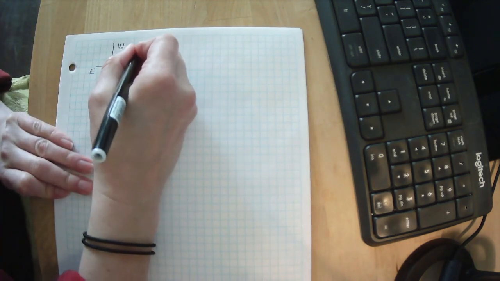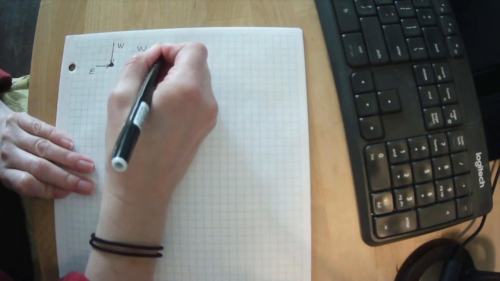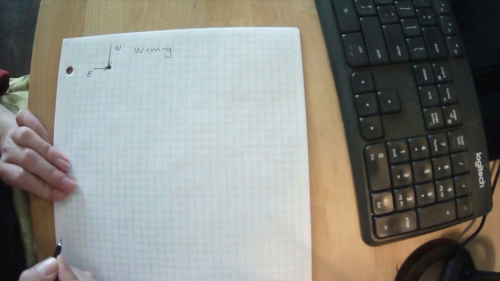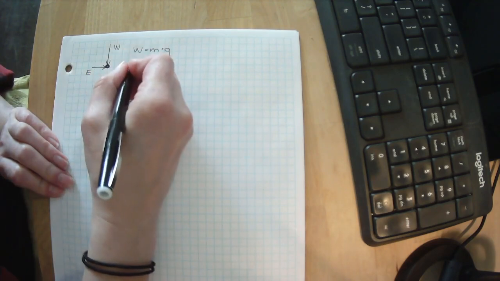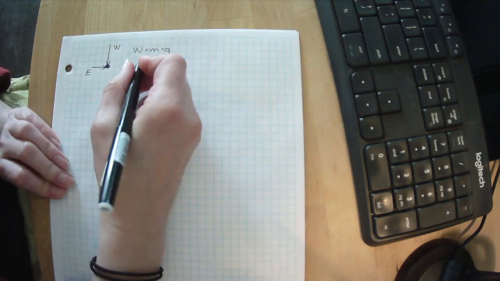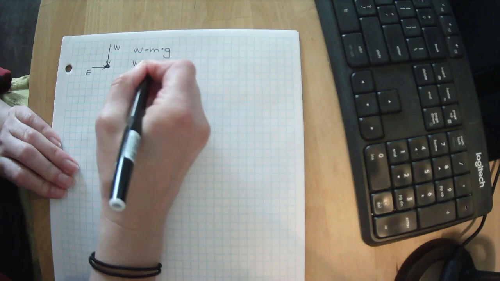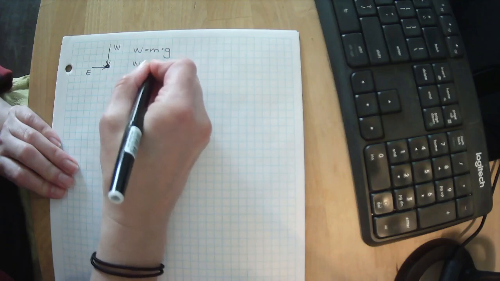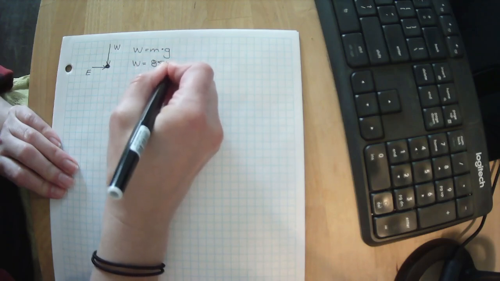So W is m times acceleration due to gravity. They gave us the mass of 85 kilograms.